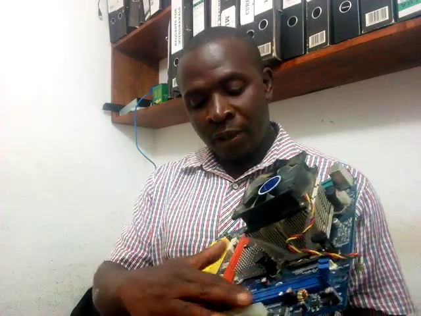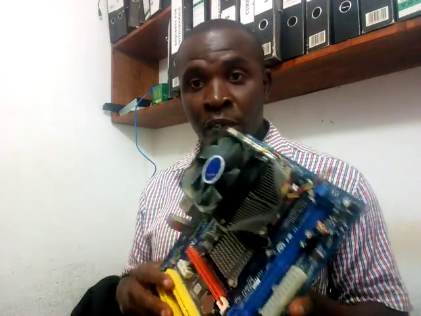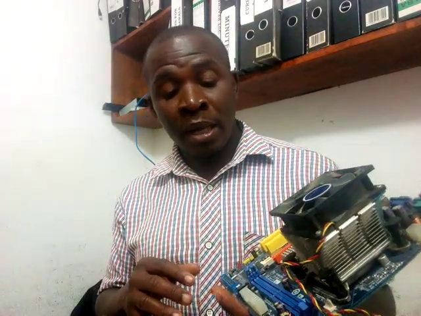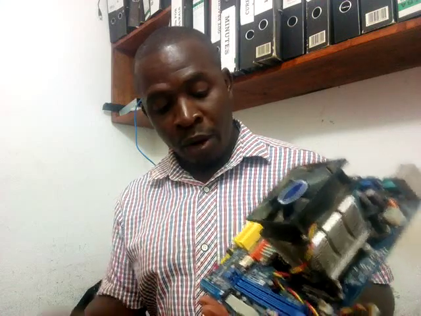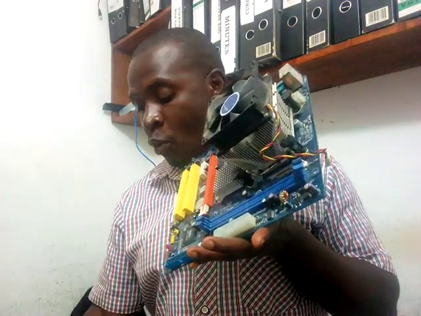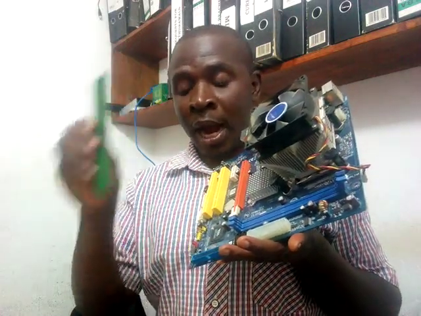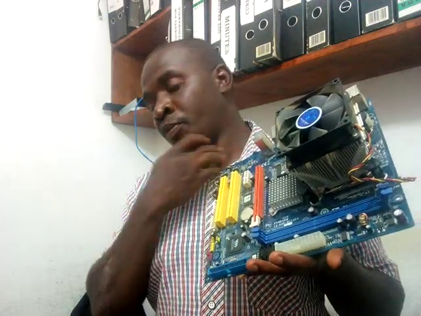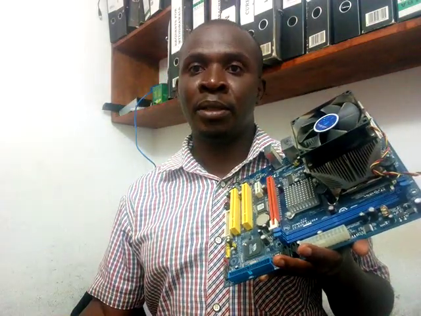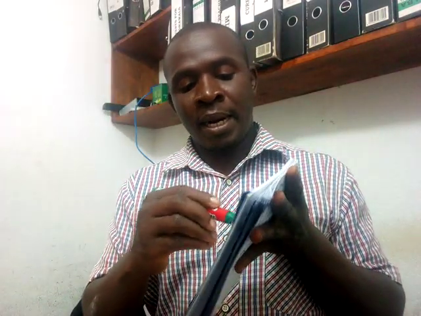We have different types of motherboards. Right now, I'll show you this motherboard, and I'll begin with the RAM. These are the RAM slots, and what enters here is what we call RAM. These RAMs are in different categories. We have SDR RAMs.